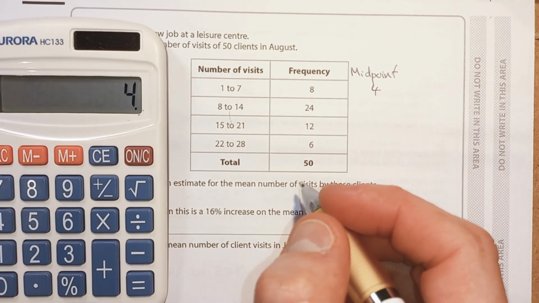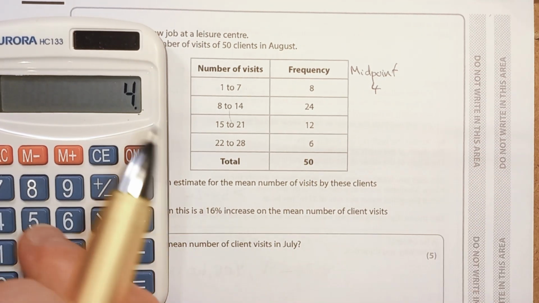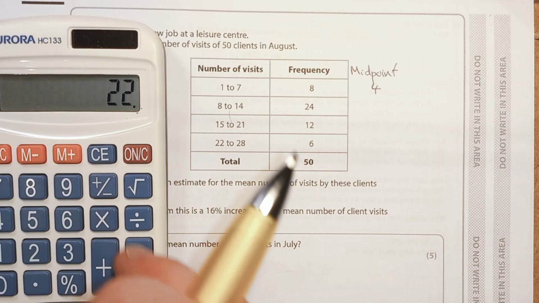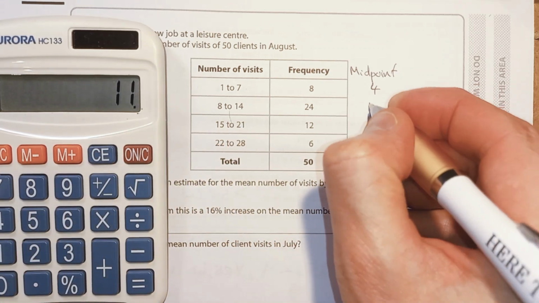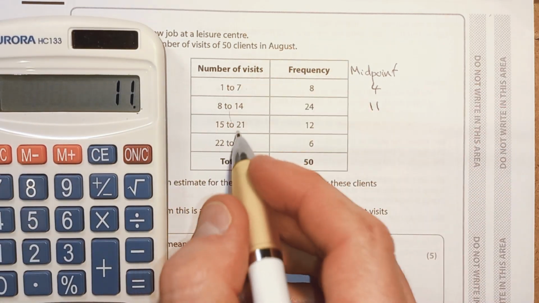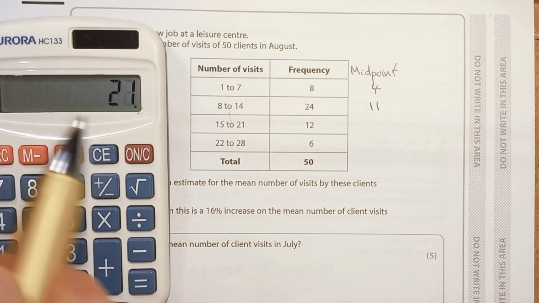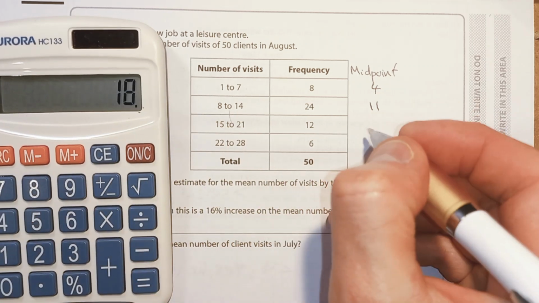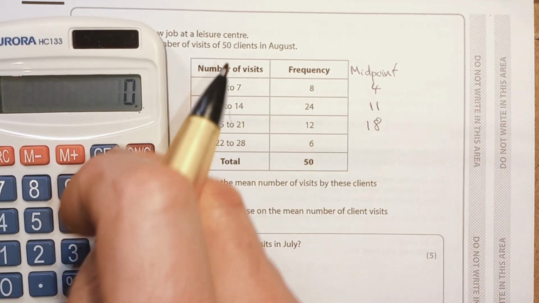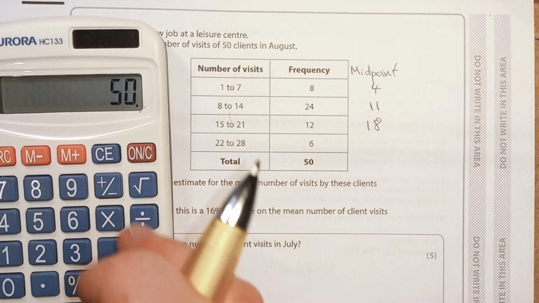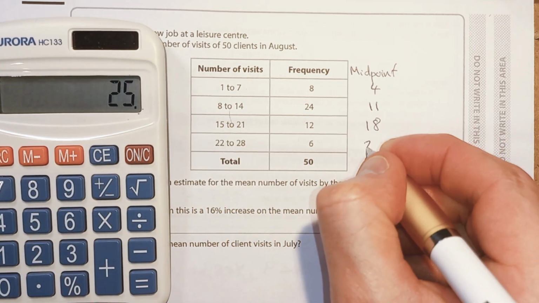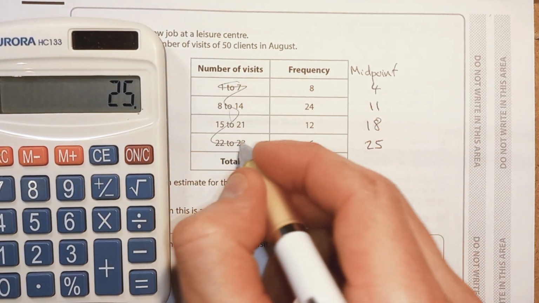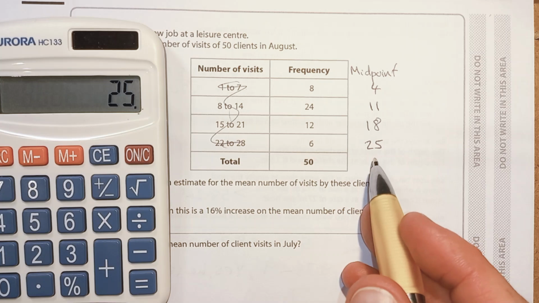So 4 would be halfway. And we'll do it the same for all of them. 8 plus 14 divided by 2. So the midpoint's 11. And then 15 and 21 divided by 2 is 18. 22 plus 28 divided by 2 is 25. So we can ignore these now because we're using the midpoints instead.